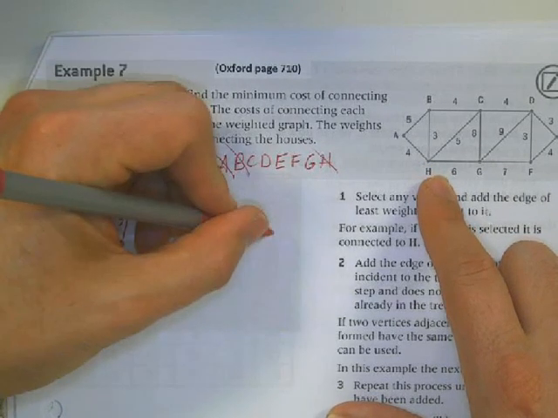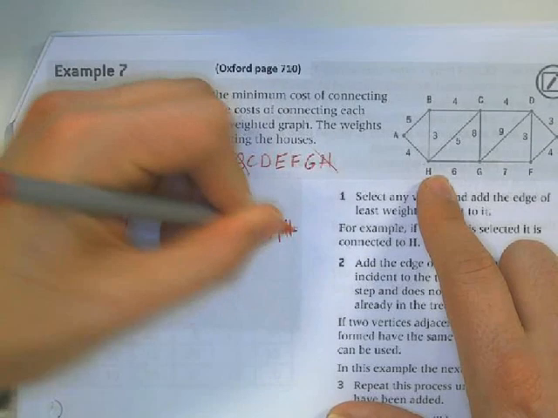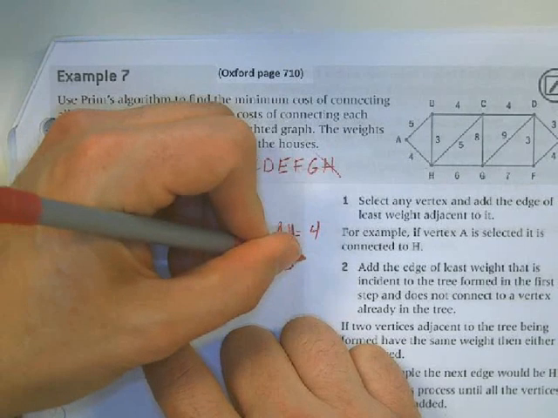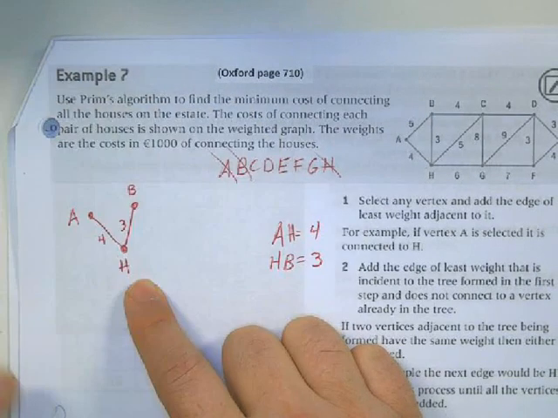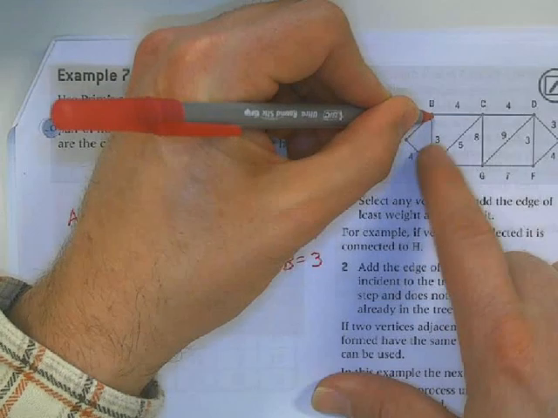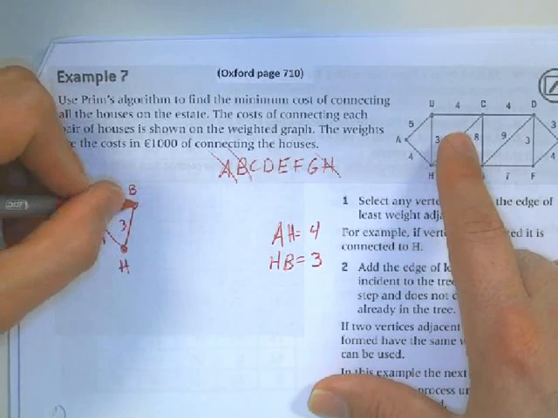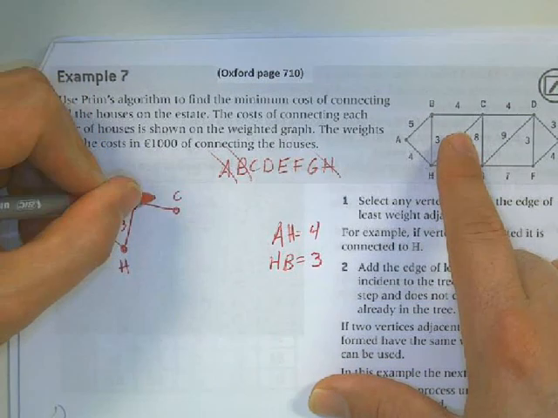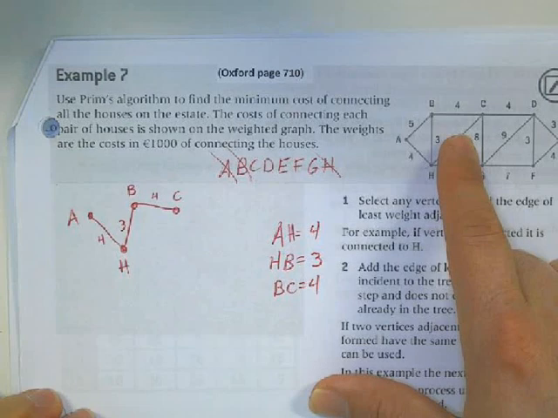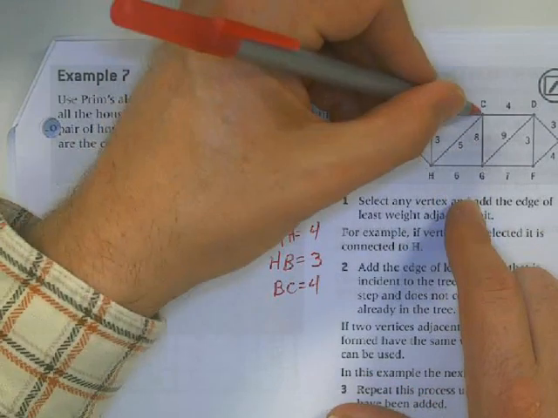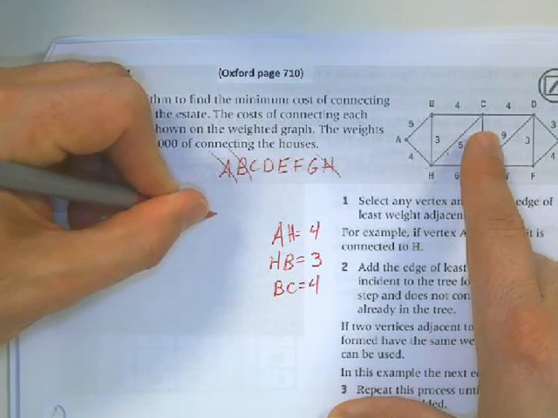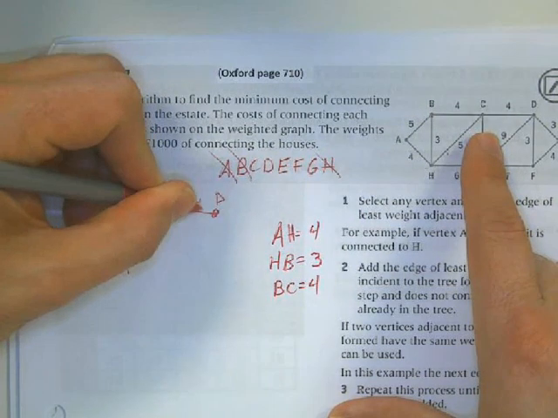Okay, so we have AH equals 4, HB equals 3. From here, the shortest length is 4, so I'm going to go to B to C, which is 4. Then from there, the shortest length, not 5, not 8, is going to be C to D, which is 4.